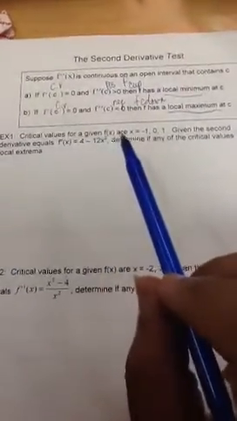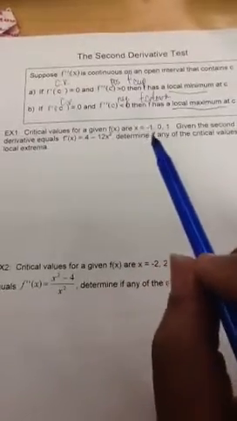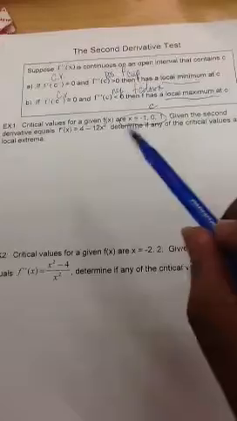So let's look at the example here. Example 1. Critical values for a given function, f of x, are x equal -1, 0, and 1. So they gave me the c's. These are my c's. And they're also going to give me the second derivative.